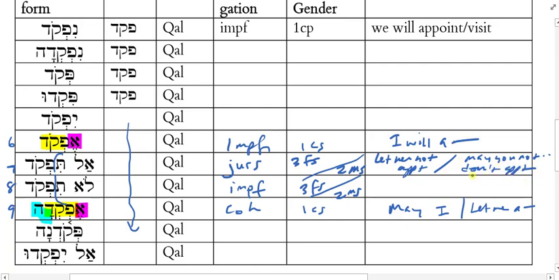All right, and we're going to talk about that translation compared to the imperfect here in just a second. Assuming it's the third feminine singular imperfect, how would I translate that as an imperfect compared to a jussive? She will not. Good. So it's just a statement of fact. There's no volition involved in this, right?